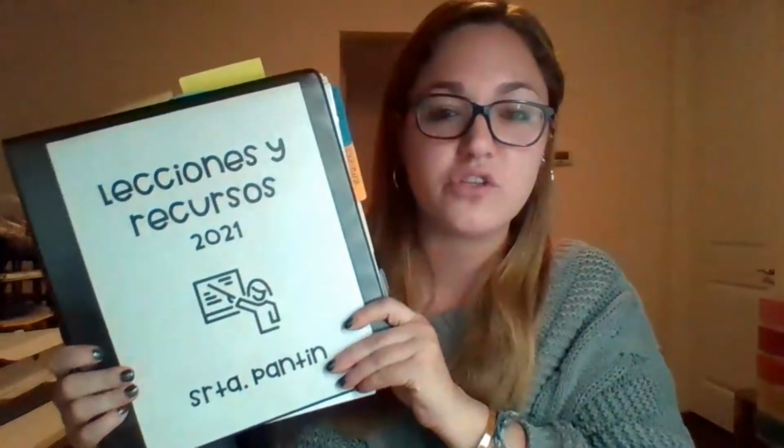So now I want to share how I'm organizing my weekly lesson plans and activities. This sheet that I use on Google Sheets, I then print out on Sundays, I hole punch, and I put in my binder, Lecciones y Recursos, which I'll share afterwards, to keep me on track of what I have to do each day with each group of students that I have.